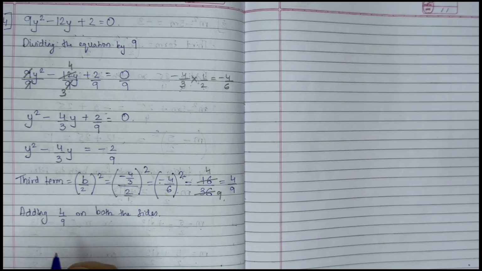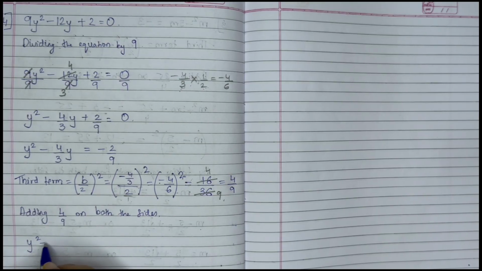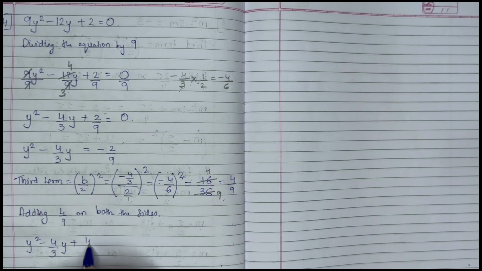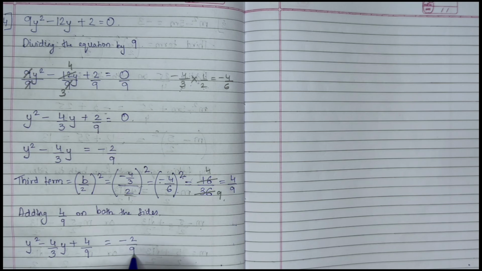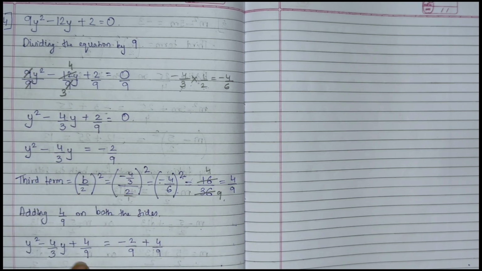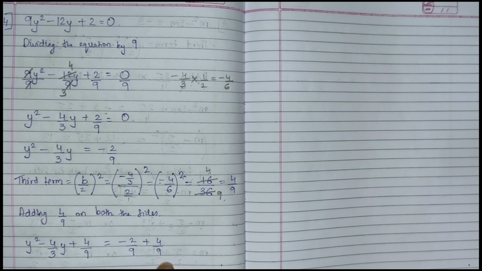Okay, that means on this left hand side we will add first y square minus 4 upon 3 y plus 4 upon 9, and on the right hand side minus 2 upon 9 plus 4 upon 9. So on both the sides I have added plus 4 upon 9. Understood? Now see the next step.